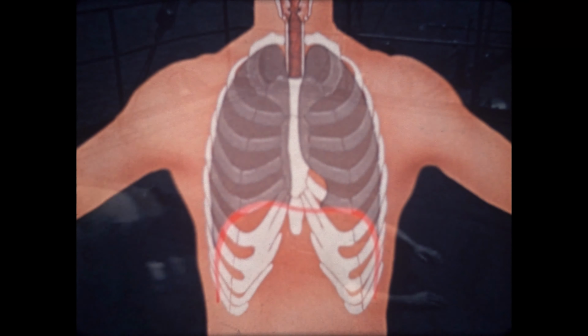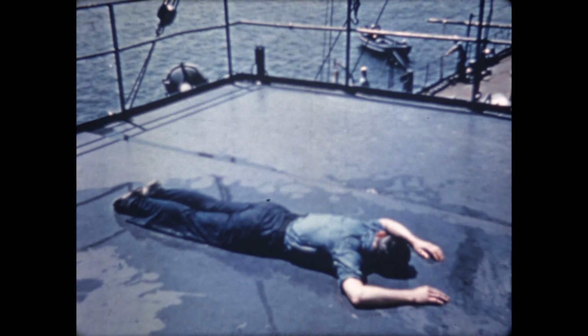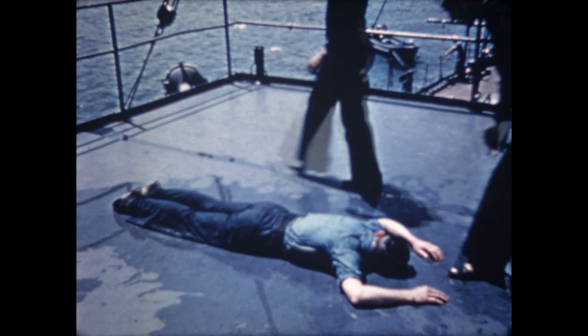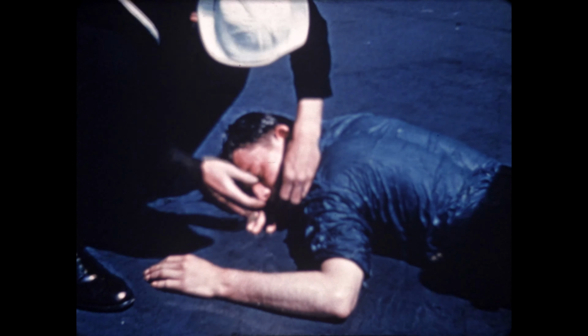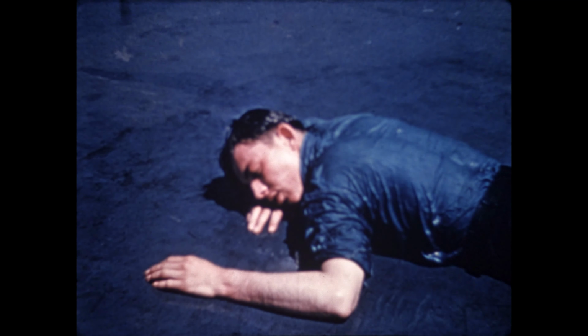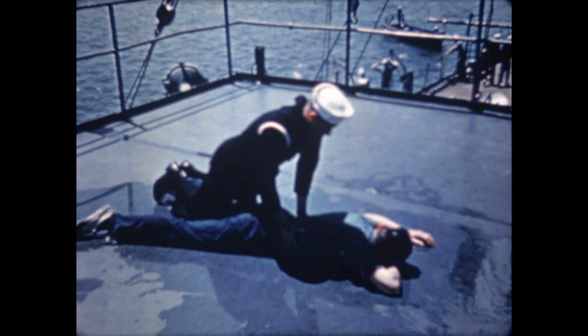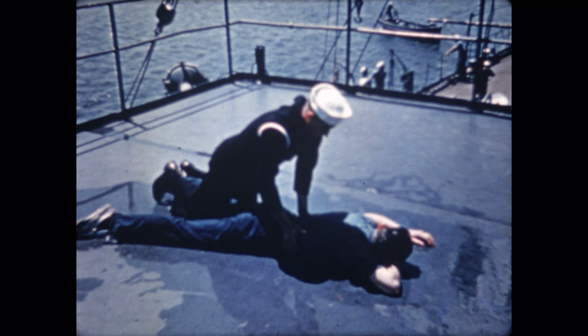The best way to restore breathing is called the Schaefer prone pressure method of artificial respiration. Have the patient in a prone position. Cushion his head on his forearm, open his mouth, pull his tongue forward. Remove any obstructions so that air can pass freely. Kneel astride one leg in a position from which you can easily reach the base of the ribs.